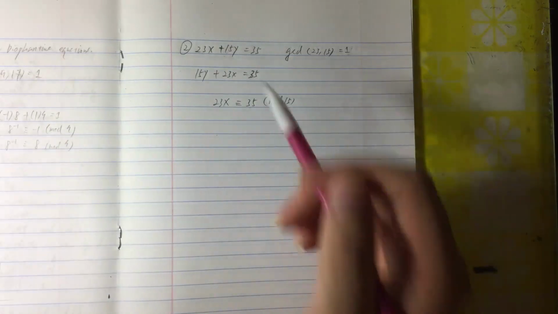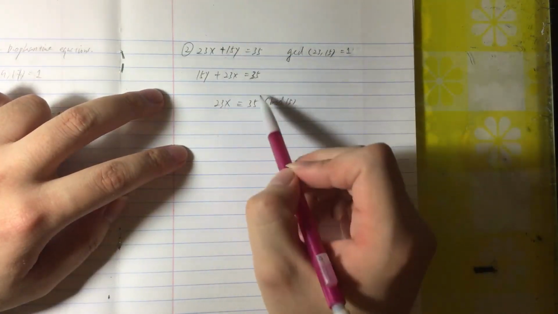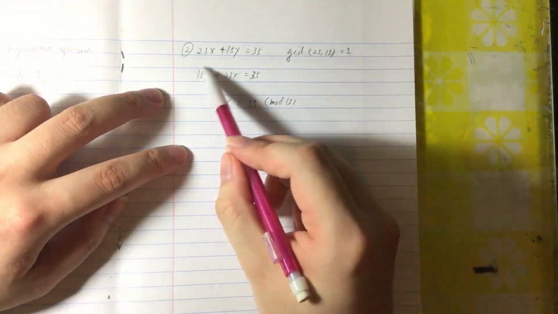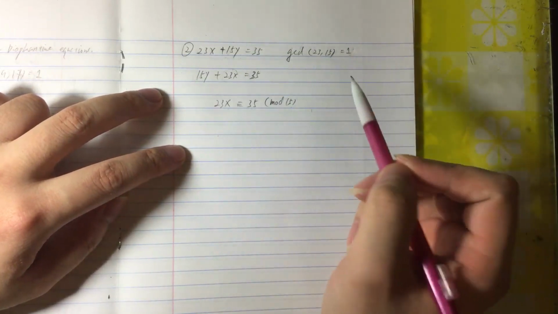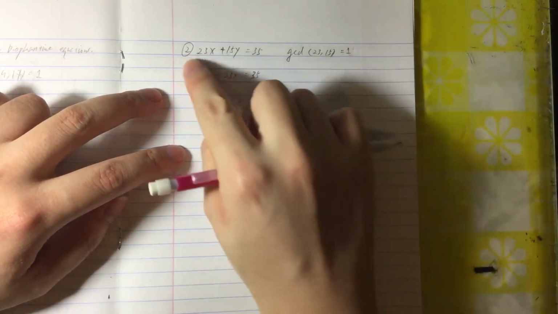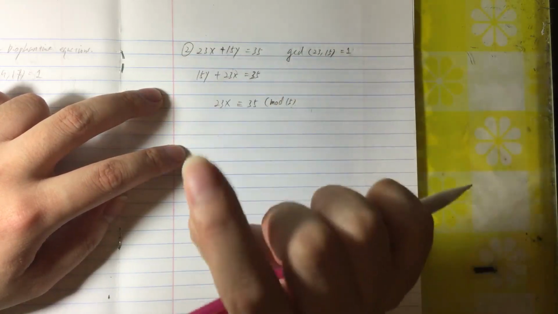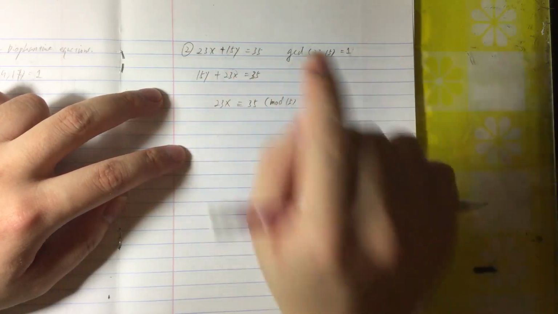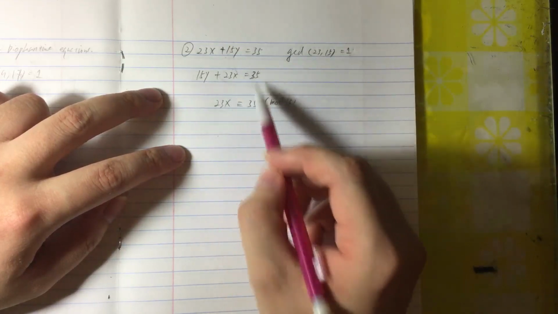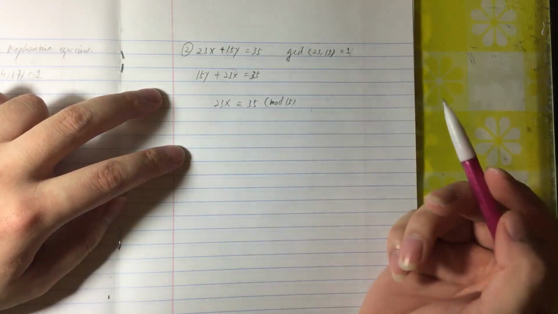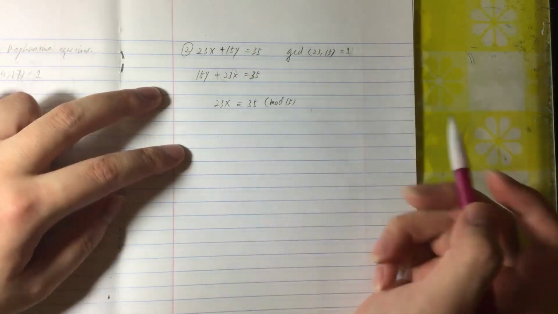So the shortcut is, in general, write a term with smaller coefficient in the front, make it a little easier. Then write it as a linear congruence: 23x congruent to 35 mod 15. Then solve this linear congruence for x.